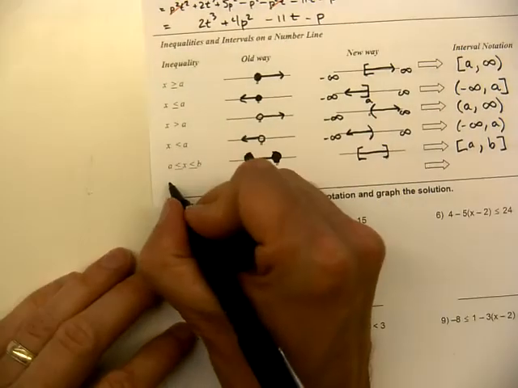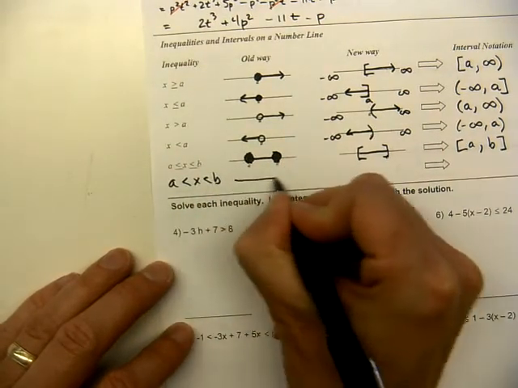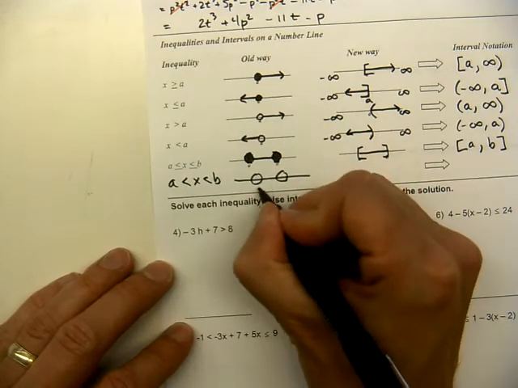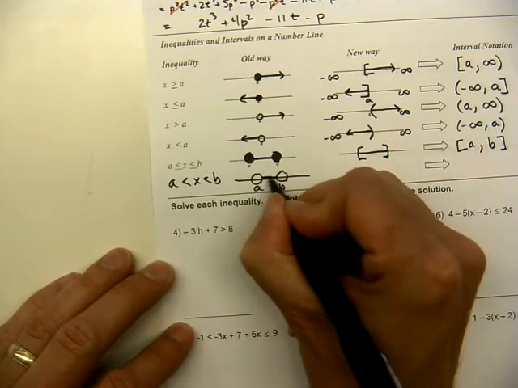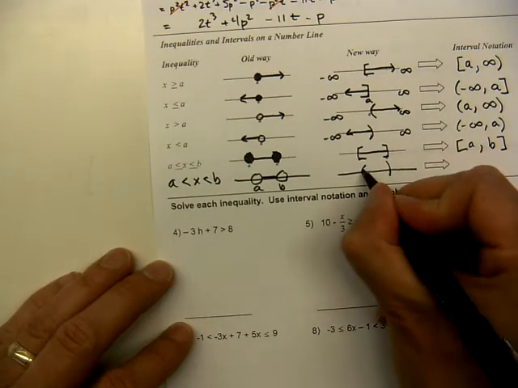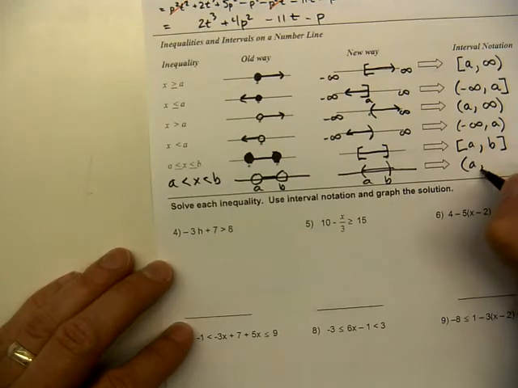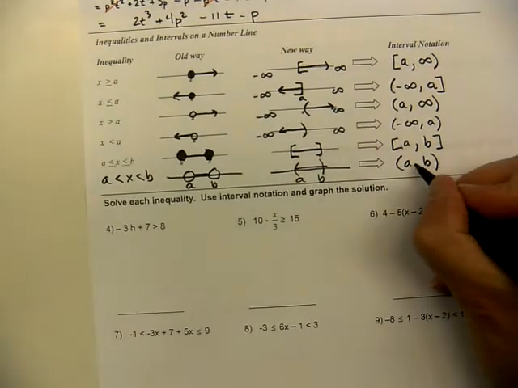Just one more illustration. What if it was a less than x less than b? So with the old way, we would have open circles with the shading in between. And with the new way, we have rounded brackets with the shading in between. And we would have rounded brackets with those values a and b separated by the comma.